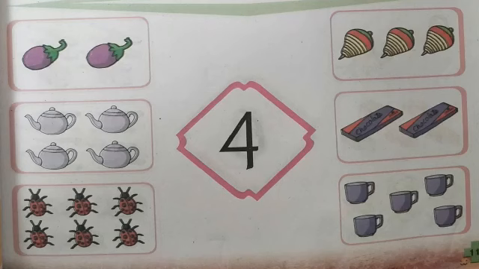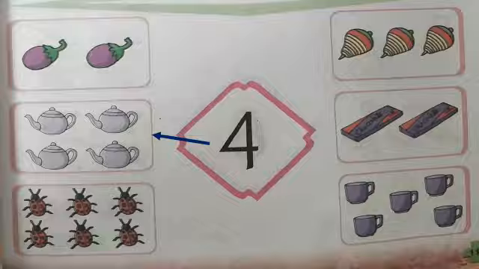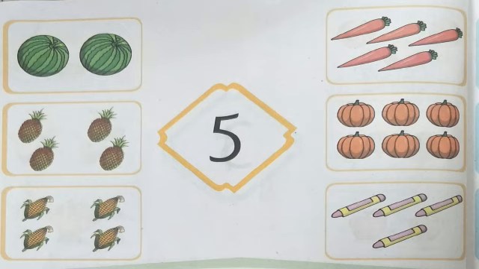Here we see the number 4. So we'll count the number of objects in each box and try to match it to the correct box. Yes, we will be matching number 4 to the teapots. When we count, we can see there are 4 teapots. Here we see number 5. I want you to count the objects in each box and tell me to which object we have to match number 5. You are right. We have to match it to the carrots. When we count, we can see there are 5 carrots.